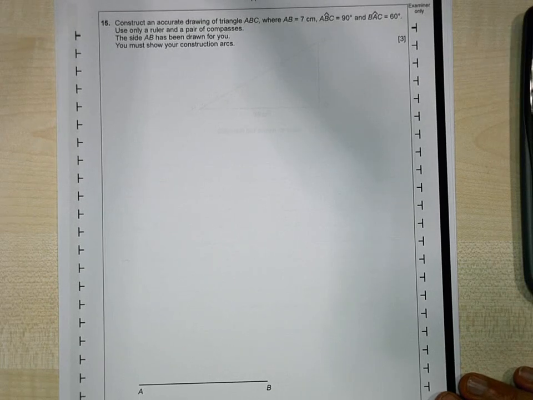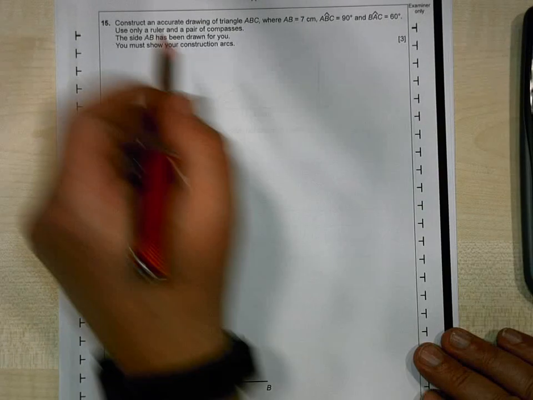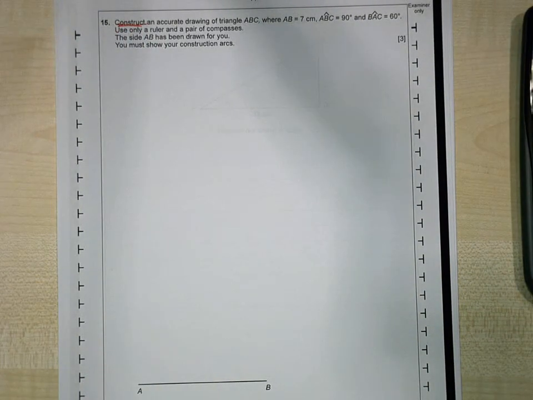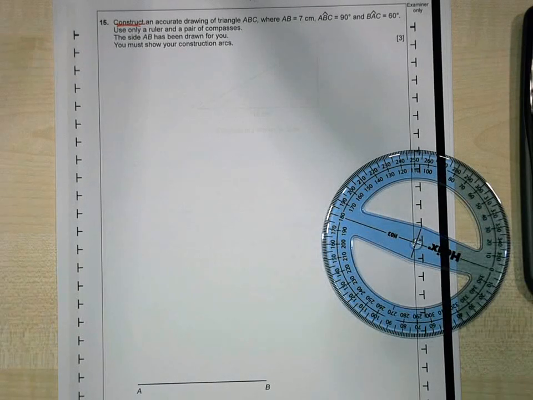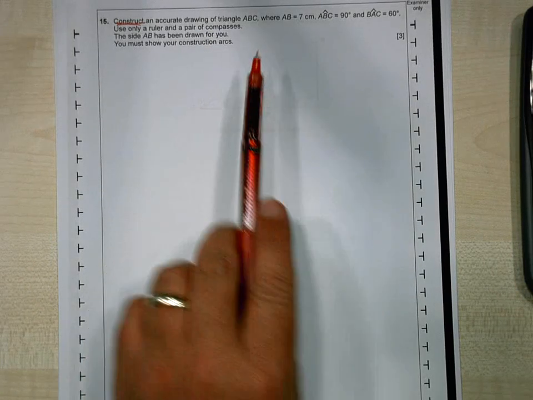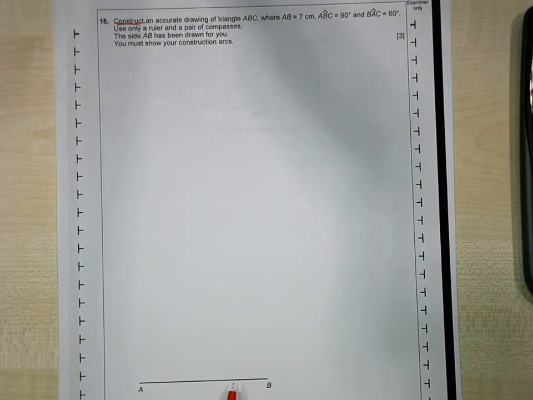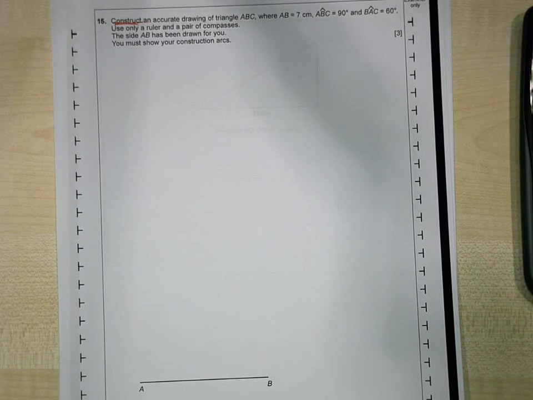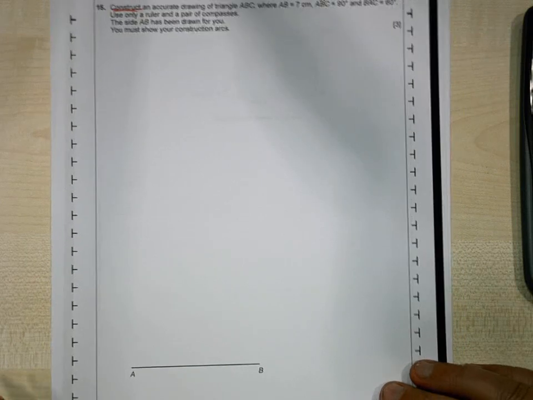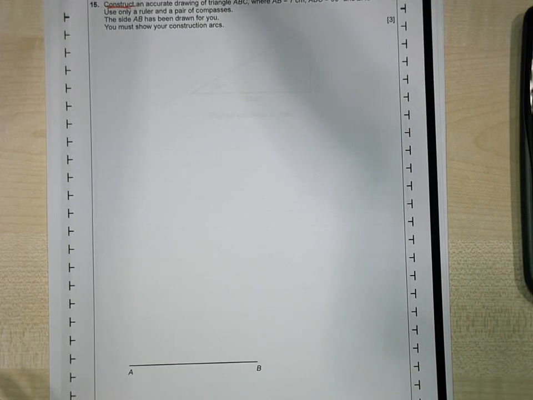Question 15. Oh, is this going to fit on the screen? Just about. Construct an accurate drawing of triangle ABC where AB is 7 centimeters, ABC is 90, and BAC is 60. Use only a ruler and a pair of compasses. You must show your construction arcs.